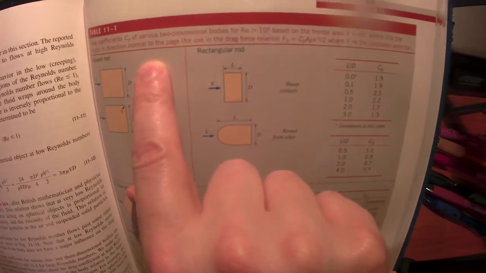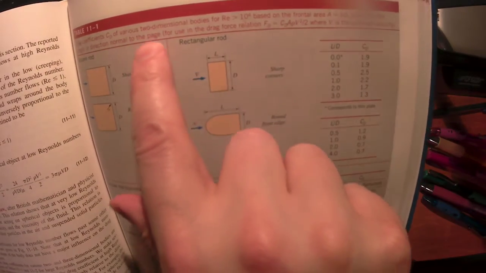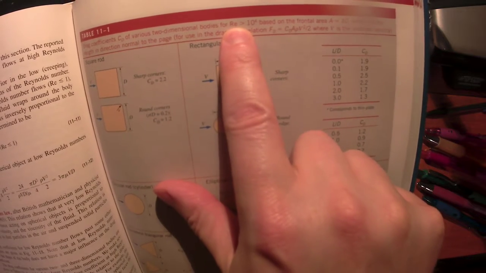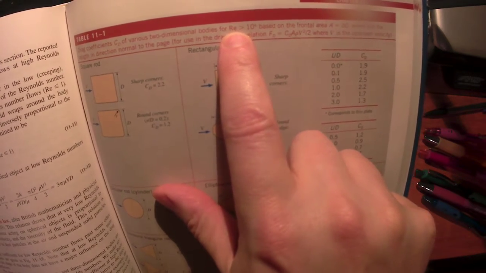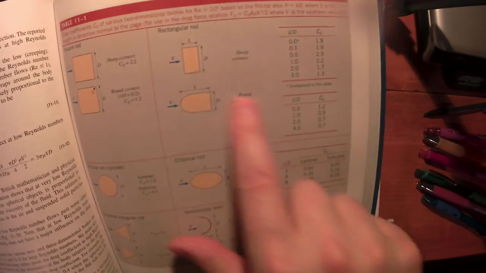So, we're talking about these tables for drag coefficients, and I need you to read the one in your text and see. One thing I need to call to your attention is these are the drag coefficients for high Reynolds number. It's saying Reynolds number at 10 to the 4 or greater than 10 to the 4. That's turbulence. These, unless specified, right?